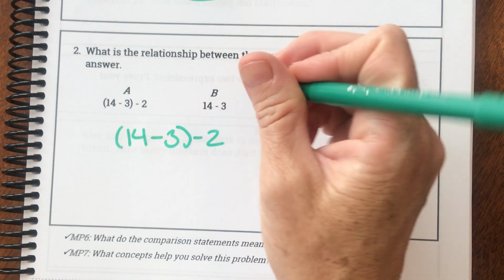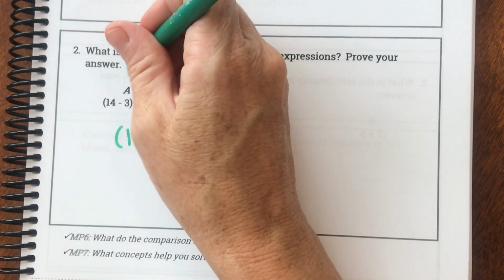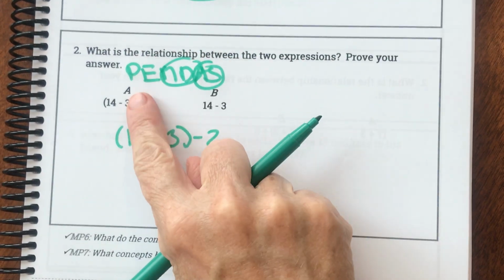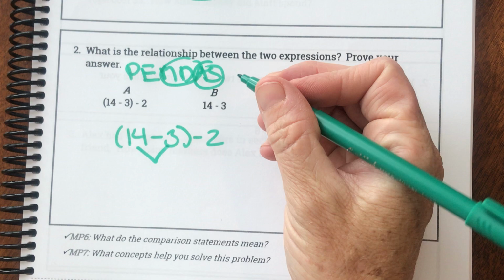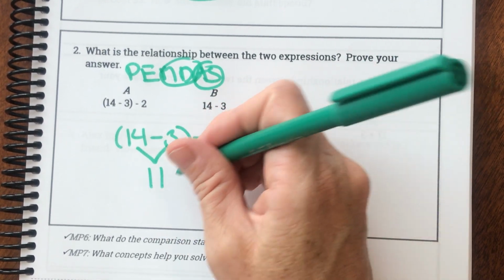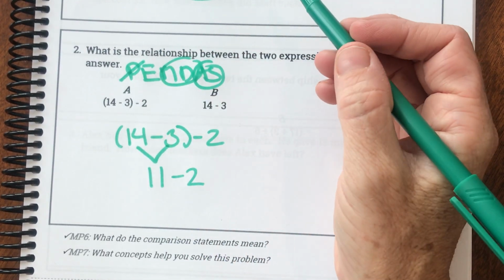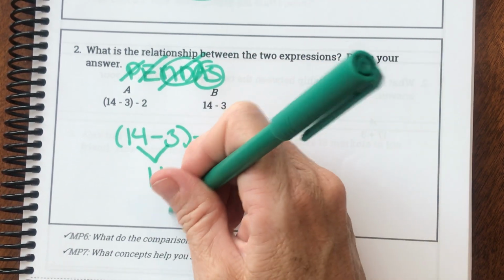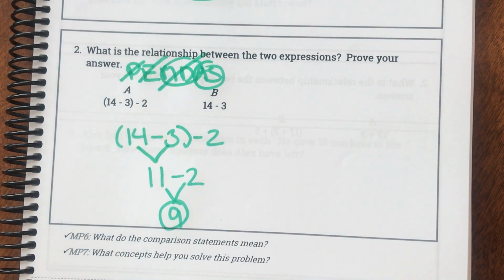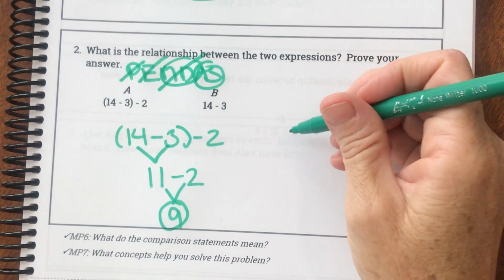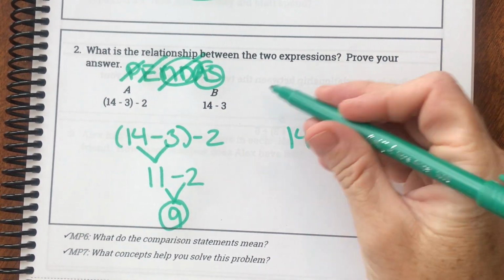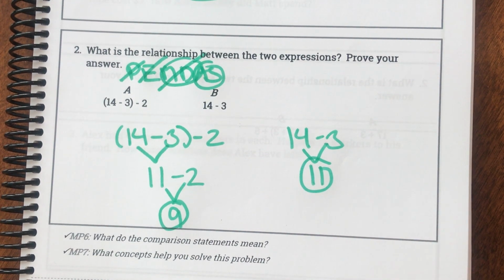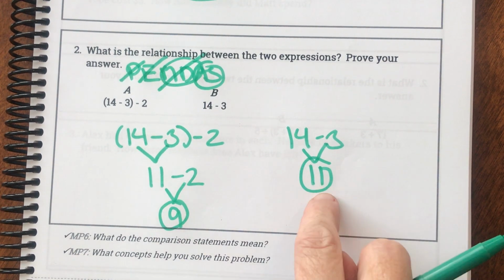Here is our first one, and there's two operations in parentheses, so let's use our PEMDAS. Do I have parentheses? Yes. 14 minus 3 is 11. Copy everything else down. Do I have any exponents? Nope. Any multiplication or division? Nope. Any addition or subtraction? Yes. So A's answer is 9. For B, I don't really need to use order of operations or PEMDAS because it's just one simple problem and it's 11.